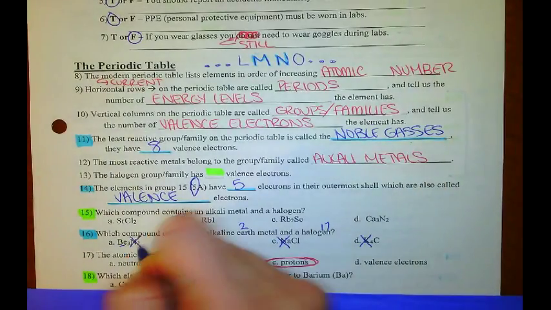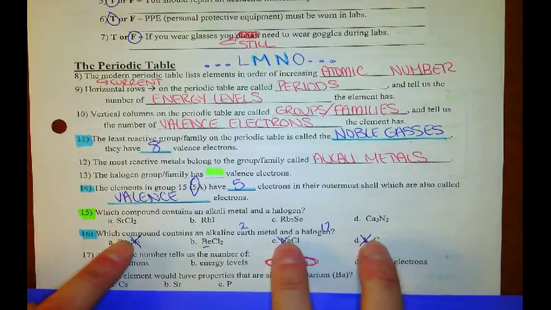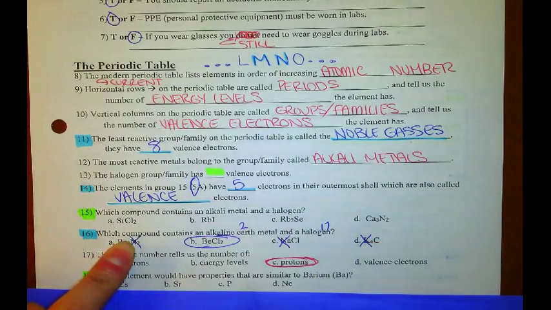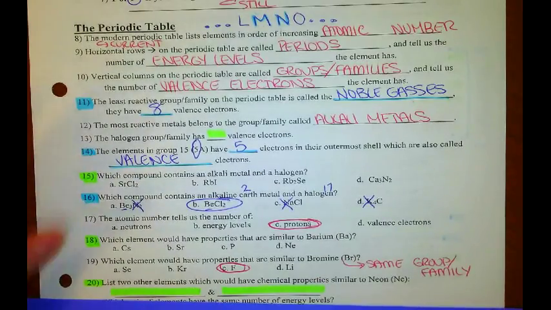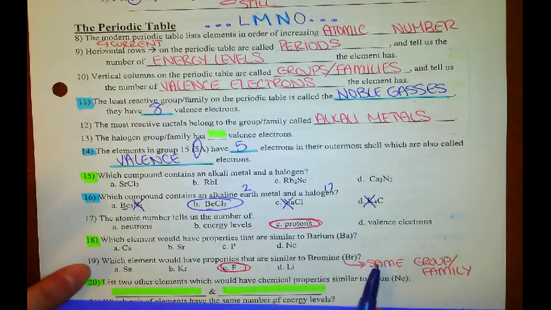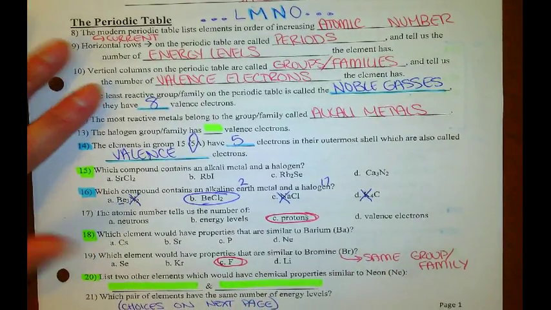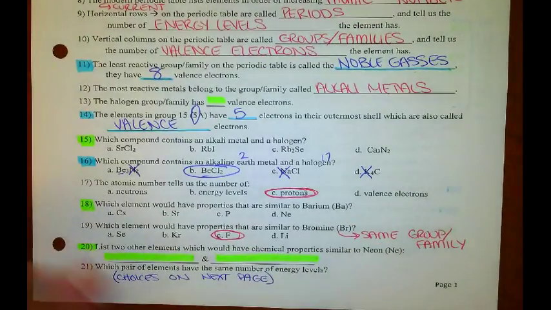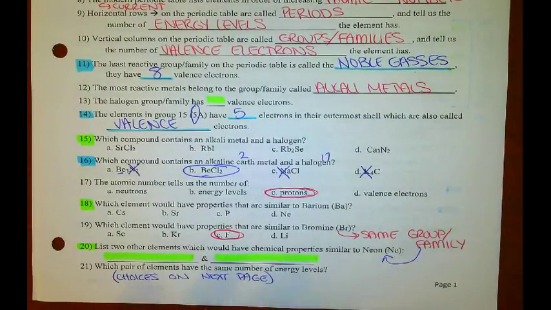So it's not nitrogen. And now that I've eliminated 3 choices, I can pick B as my correct answer. All right. Go ahead and work on number 18. Number 18 is really similar to number 19. Okay? And that's chemical properties mean they're the same group or family. So if you understand how number 19 works, you should be able to do that one. And same thing with number 20, because they're all kind of the same there.